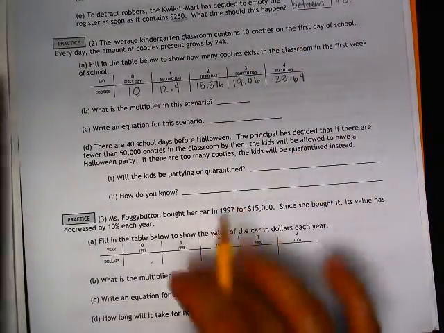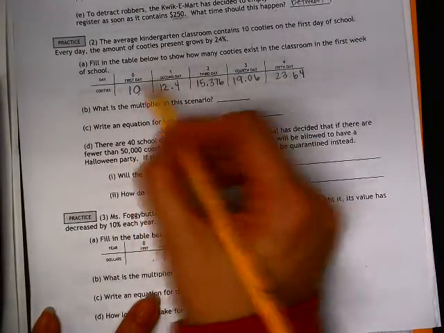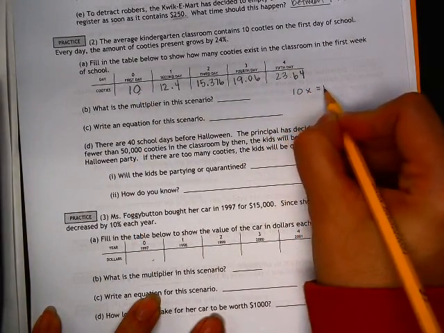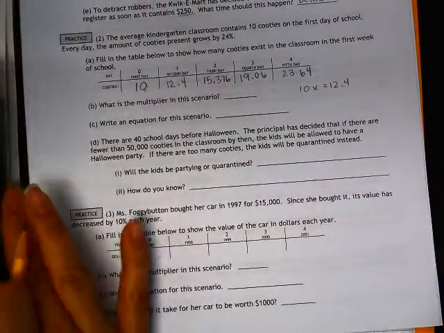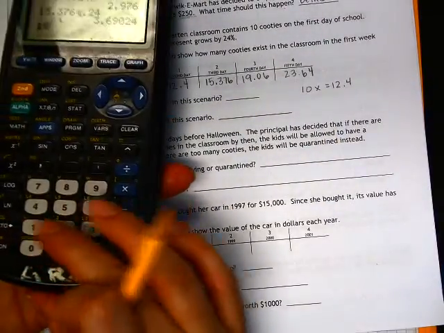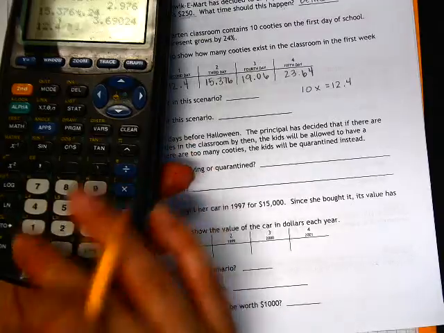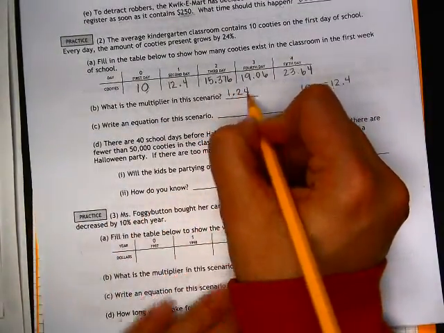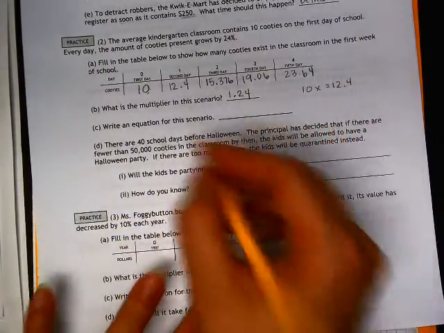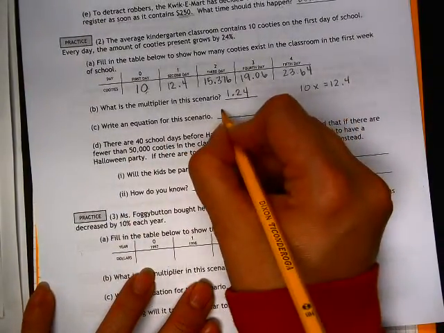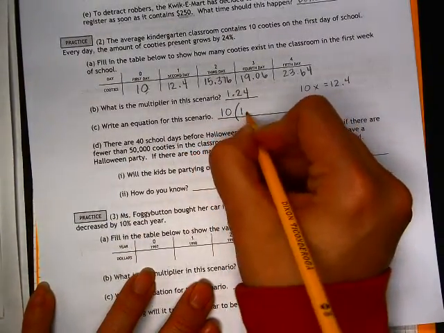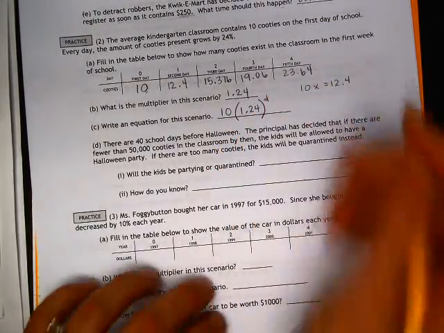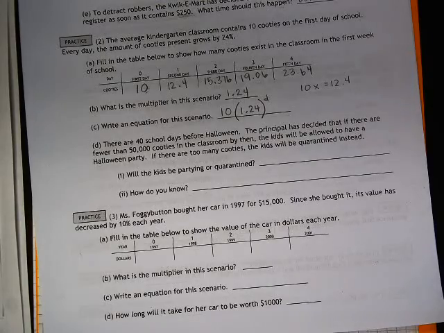Now, to find the multiplier, if you don't know what it is, you're basically saying 10 times what value is equal to 12.4. And to simplify this equation, I would just say 12.4 divided by 10, which gives me 1.24. And write an equation for this scenario. So here's our initial value. Here's our multiplier. And I'm just going to put to the d power, because that is days.